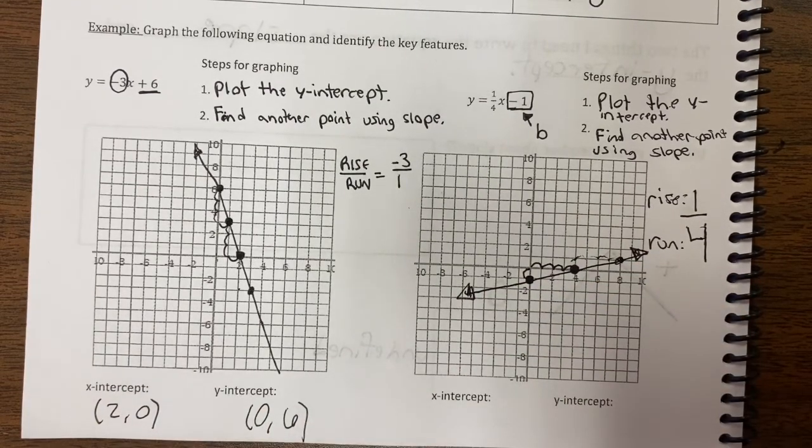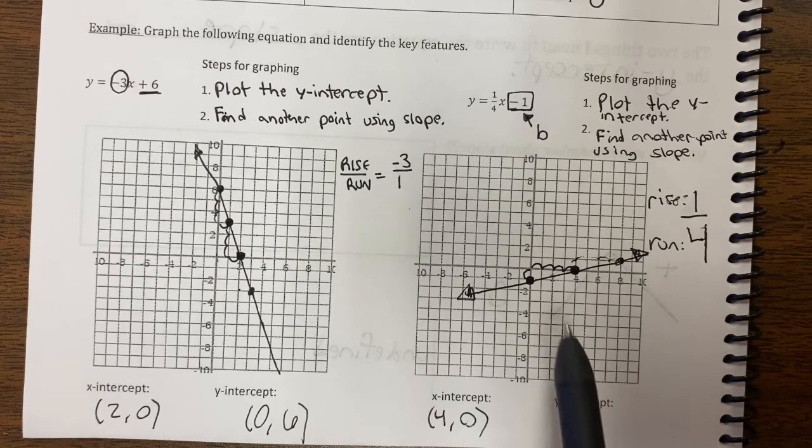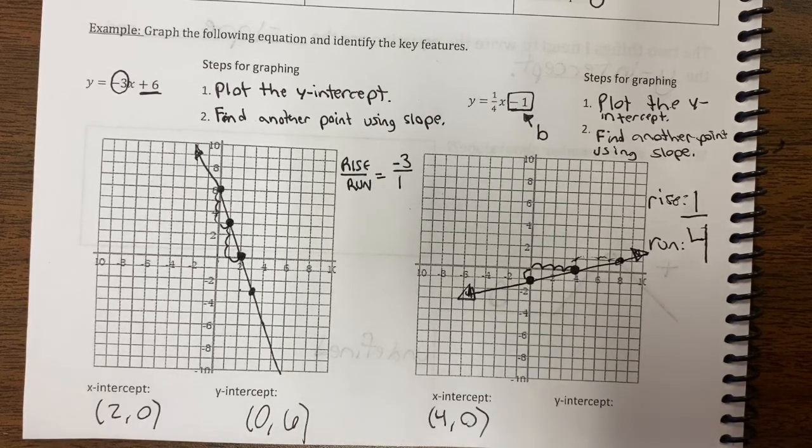In this case, our x-intercept is 4, 0, and our y-intercept is 0, -1.